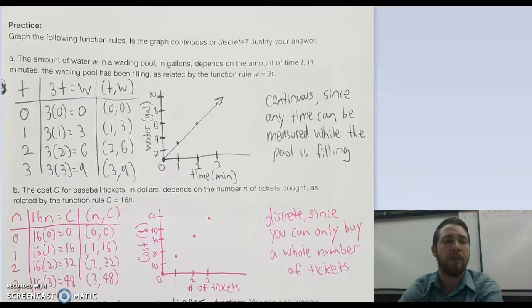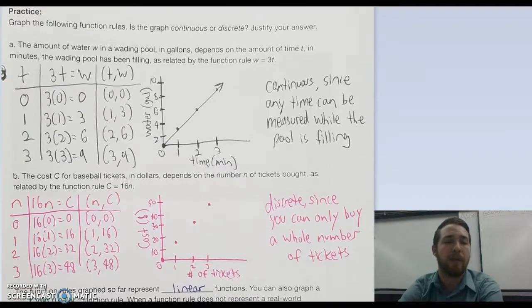Compare that to our next situation where we're buying basketball tickets. So cost in dollars depends on the number of tickets that you bought. And we have this function for it. So C equals 16N. So it looks like those tickets cost $16 each. And first thing, again, if you're thinking of your table, since it's a real life situation, you can buy 0 tickets, but you can't buy negative. So might as well keep that to 0 and positive numbers for your inputs.